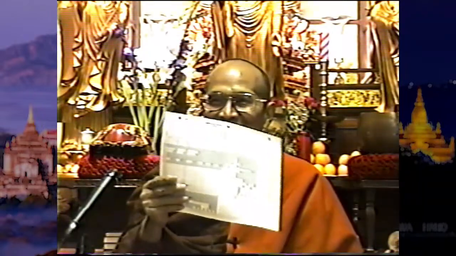And you can just tell which Cetasikas they are. 13 common to others, or 13 Anya Samanas, right? And then Moha, Ahirika, Anotappa, Uddhacca, Lobha, Ditti, and then Thina. It's easy. When you have this chart, it's very easy. Yeah. But if you lose it, it will be very difficult, right?